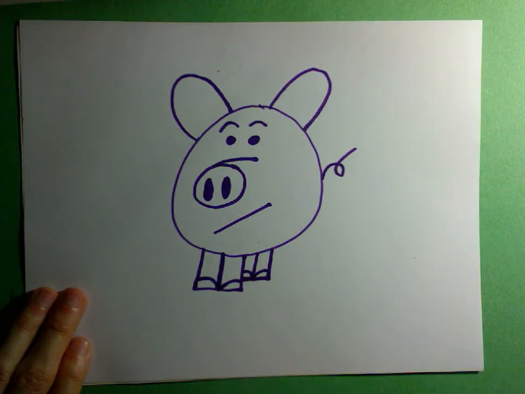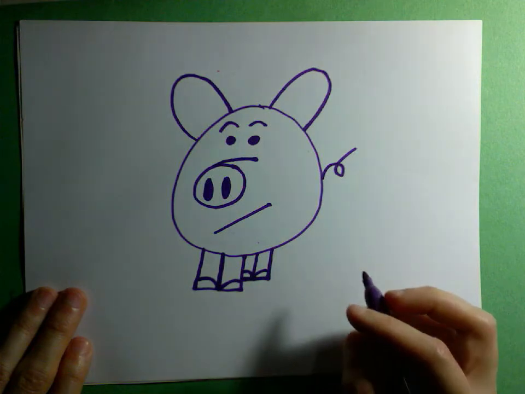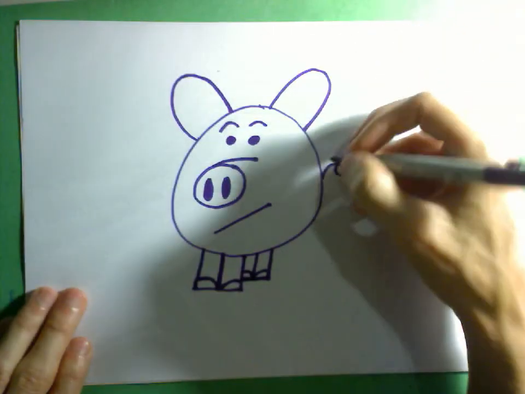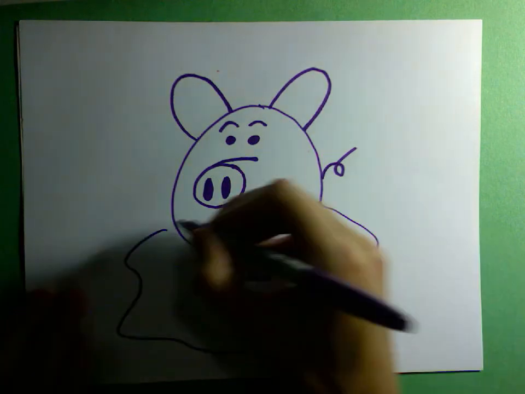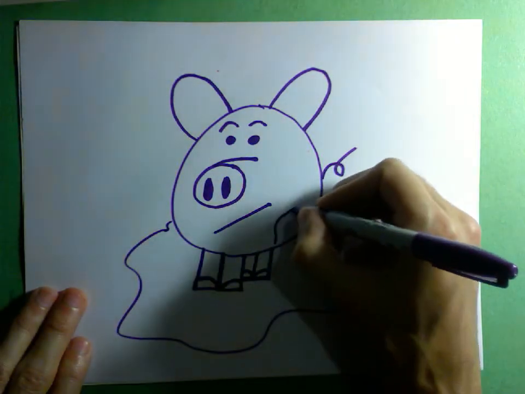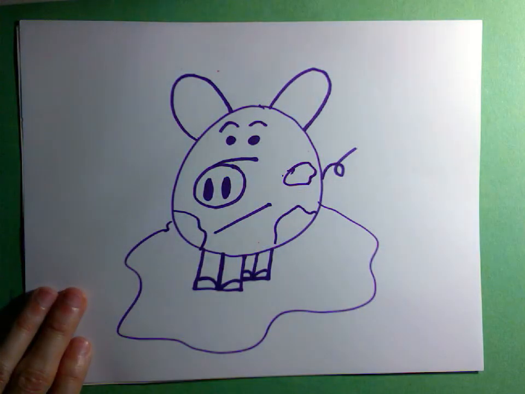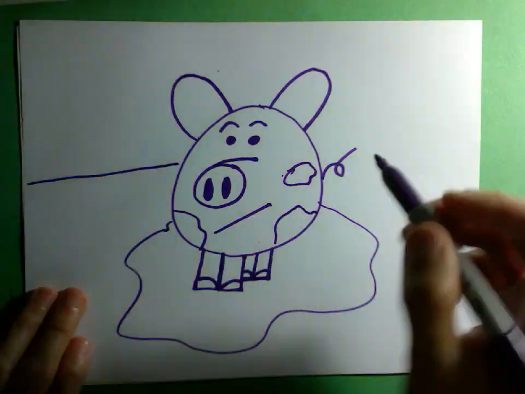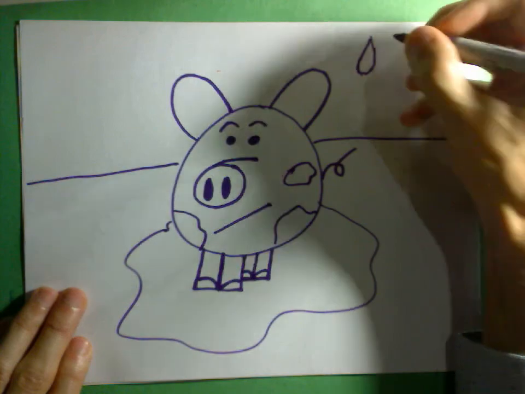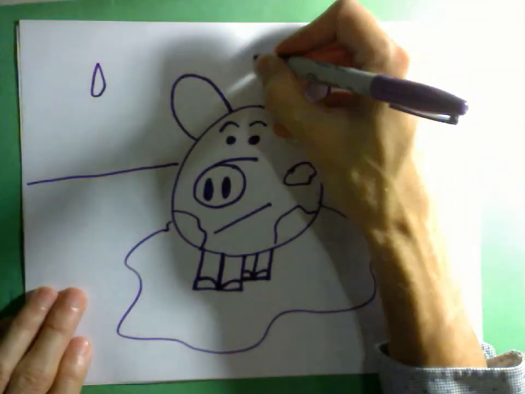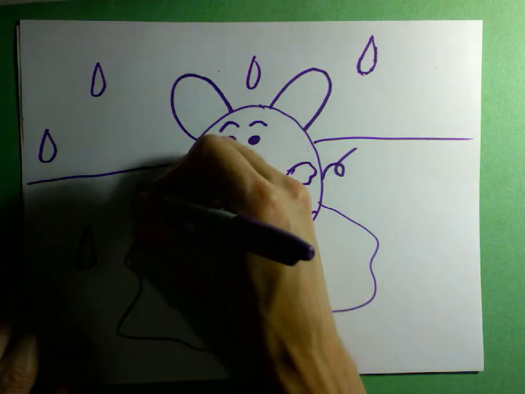And now this is when you get to add your own stuff to your pig. Let's say maybe your pig could be rolling around in a puddle of mud, and it got kind of dirty, and it's got some mud spots all over it. Maybe there's a pile of mud, puddle of mud, because it's raining outside. So maybe there's some drops of rain falling from the sky.